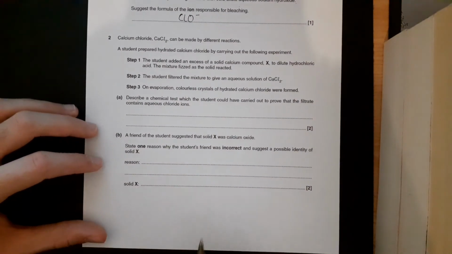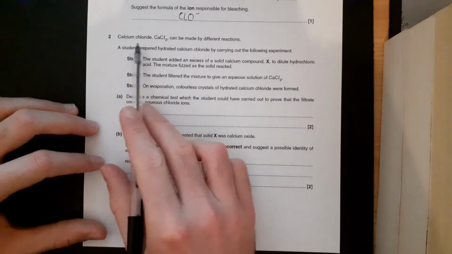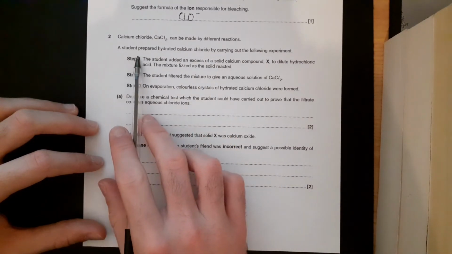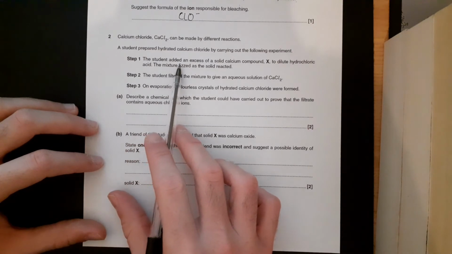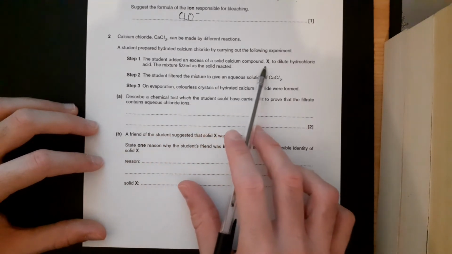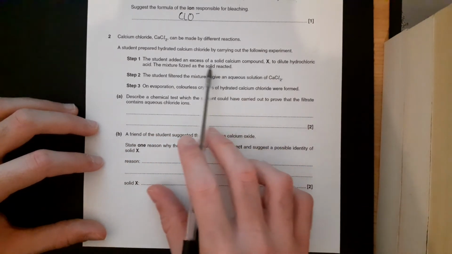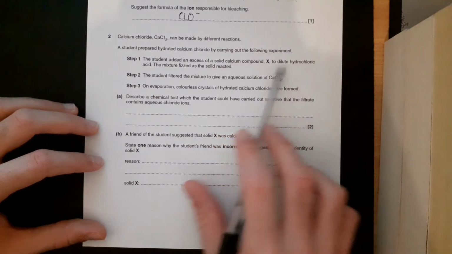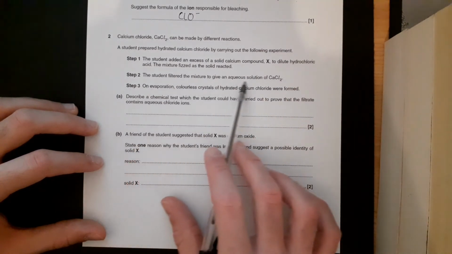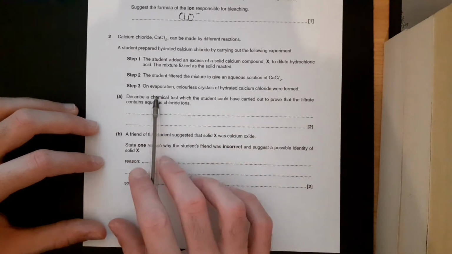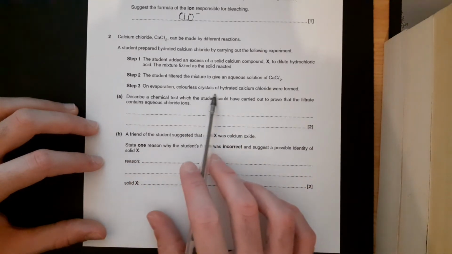Right, last question here at the bottom. Calcium chloride can be made by different reactions. A student prepared some calcium chloride by carrying out this experiment. Added an excess of a solid calcium compound, which they're not telling us what it is, to acid. It fizzed as the solid reacted. They filtered it and ended up with calcium chloride. And then when they evaporated it, they ended up with some crystals.